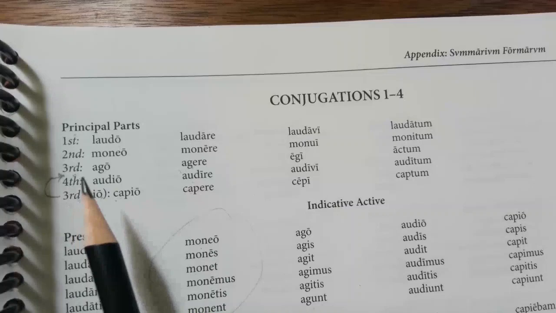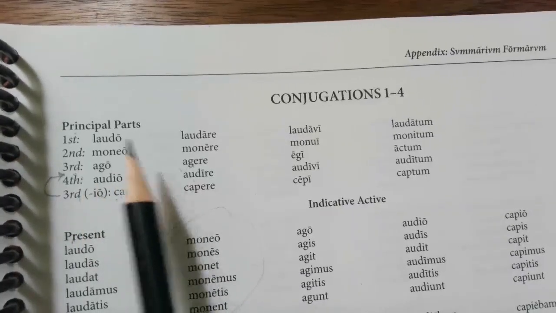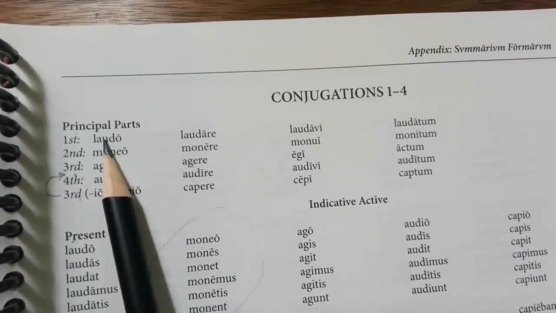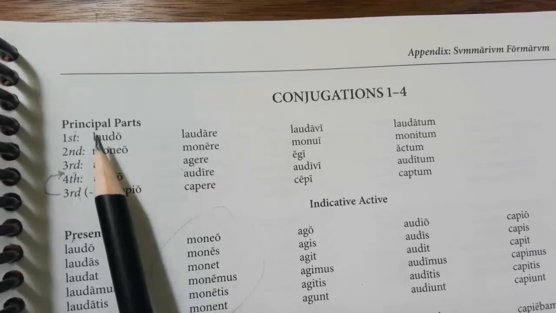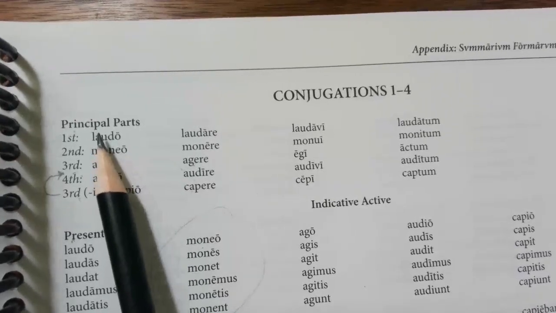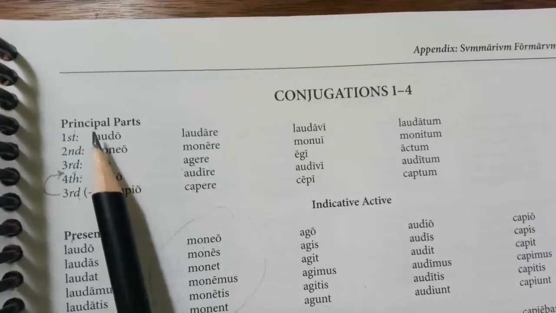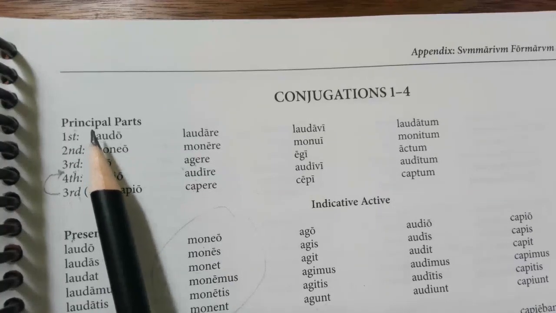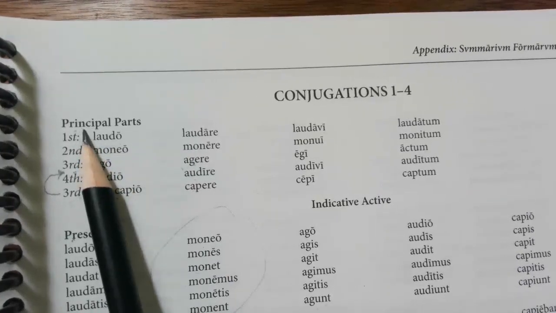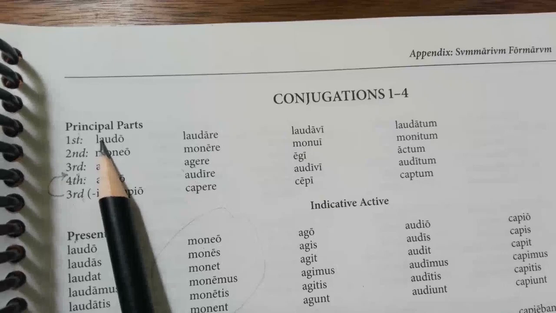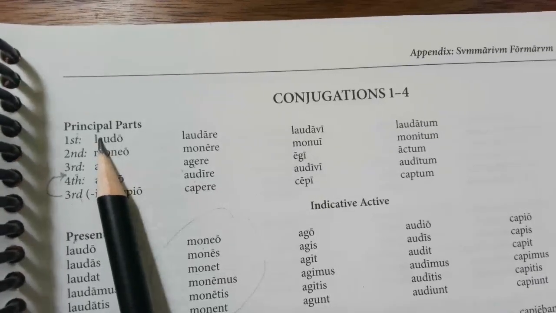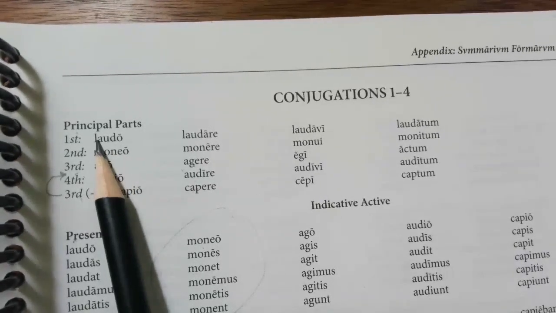The present system refers to the first principal part, which is used to form both the present tense, which is not the same thing as the present system. The present tense is built on the first principal part. The imperfect tense is built on the first principal part.